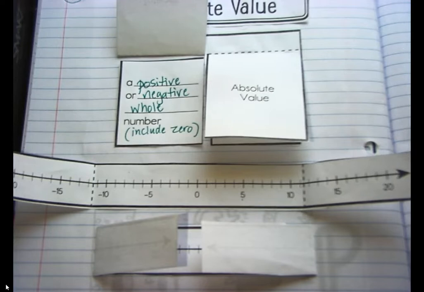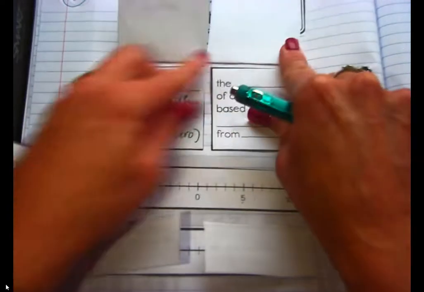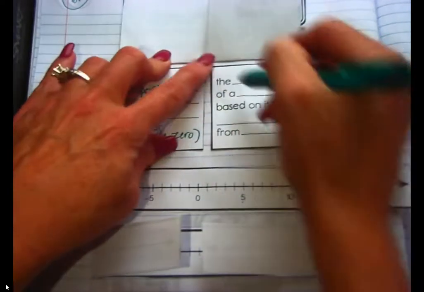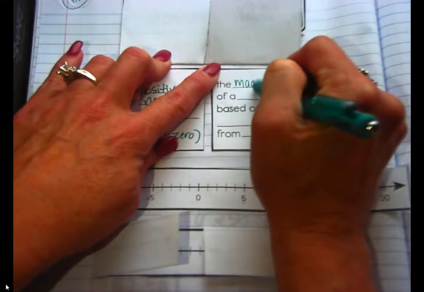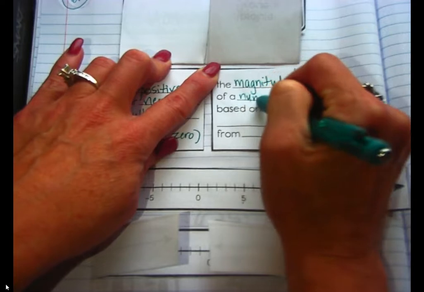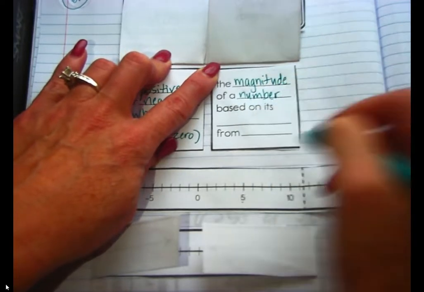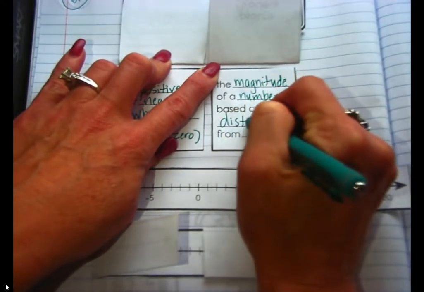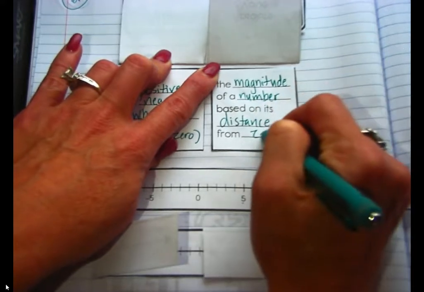So the word we use for this is kind of a big word, but we say it is the magnitude of a number based on its distance from 0.